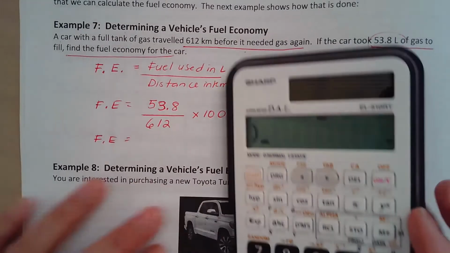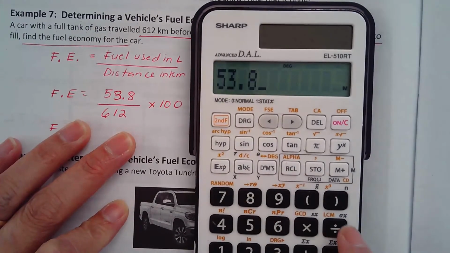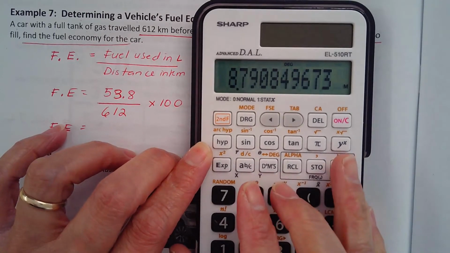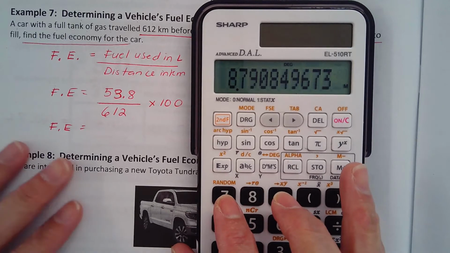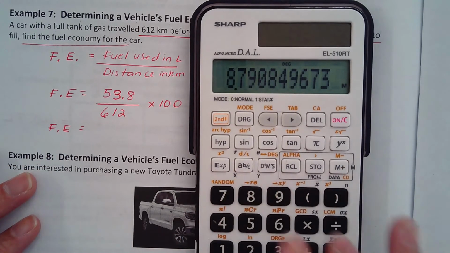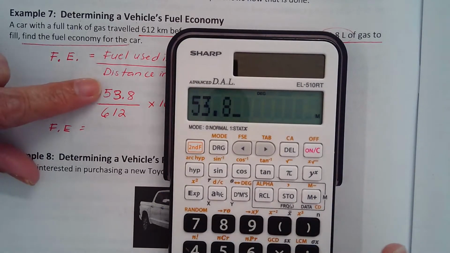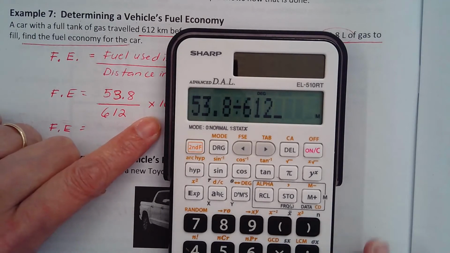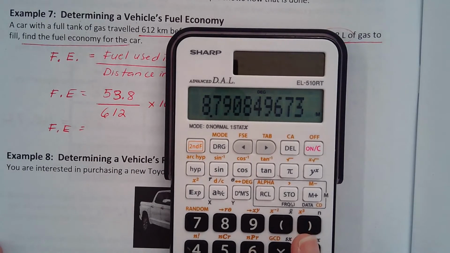So fuel economy, let's just do the math in here. Okay, let's go ahead and do that. I got 8.79. Is that what you got? 53.8 divided by 612 times 100. 87.9?